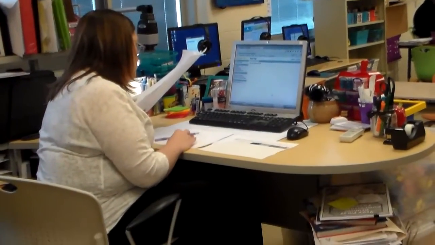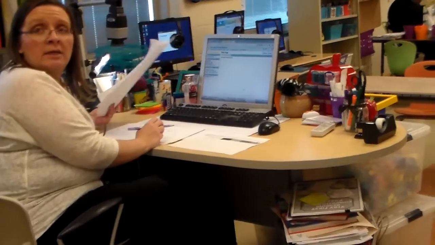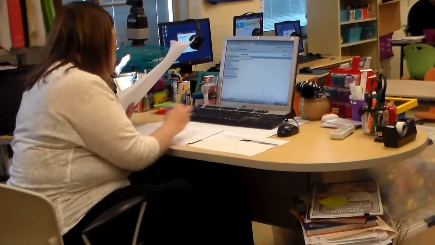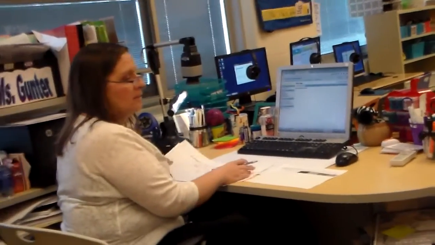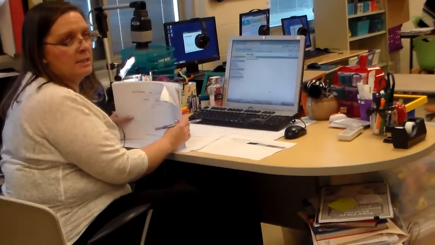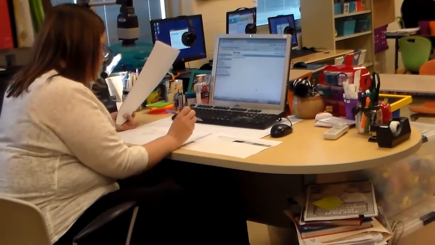So we did measurable goals, and the I can statement is: I can identify two similarities and two differences in similar texts. The way they know is that they had to be able to identify two of each.